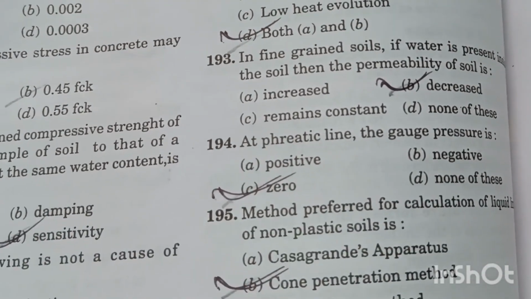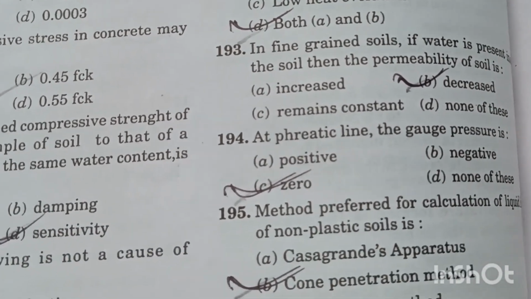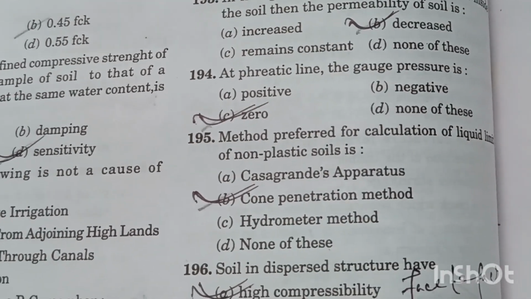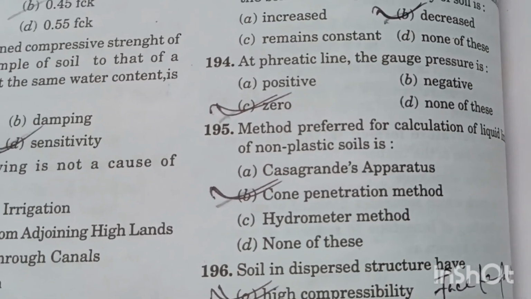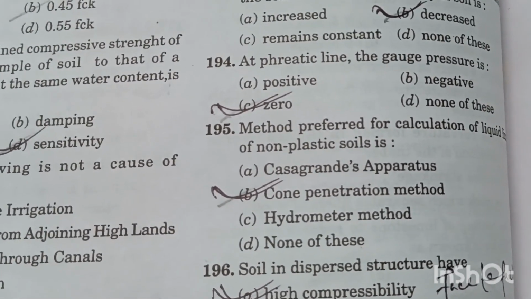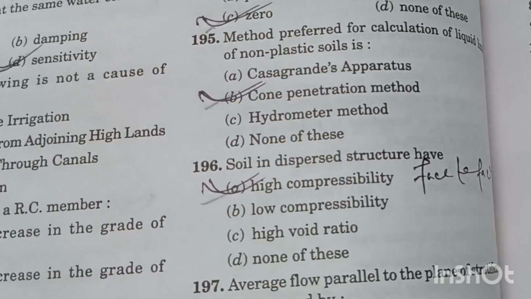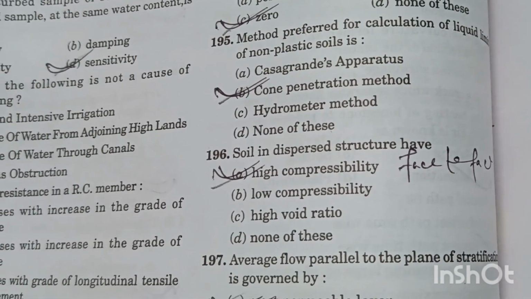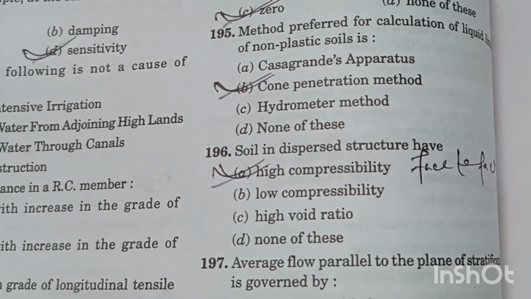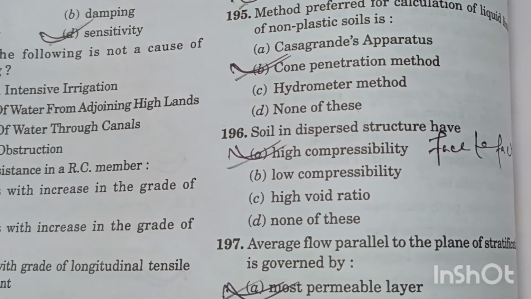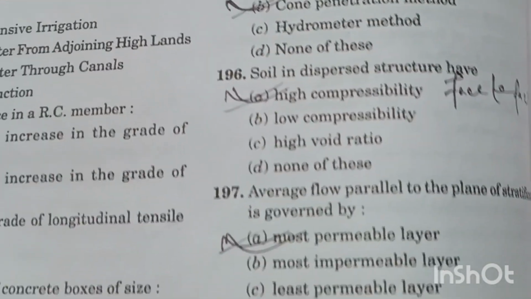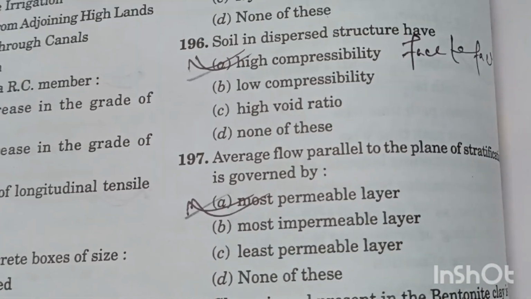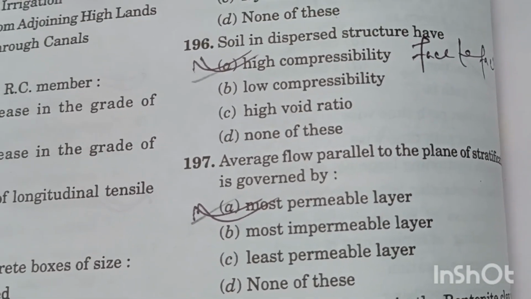Question number 194. At the phreatic line the gauge pressure is 0. Option C is the right answer. Question number 195. The method preferred for calculation of liquid limit of non-plastic soil is the cone penetration method. Option B is the right answer. Question number 196. Soil in dispersed structure has high compressibility but low permeability and low shear strength, and the soil in dispersed structure has face-to-face or parallel orientation. Question number 197. Average flow parallel to the plane of stratification is governed by the most permeable layer. Option A is the right answer.